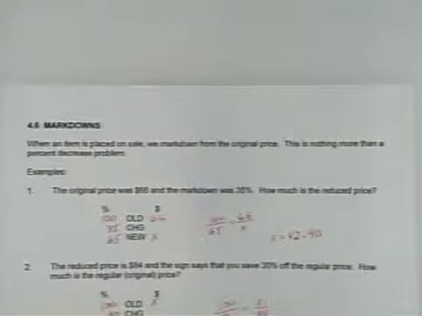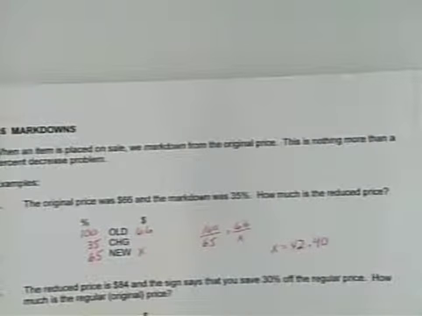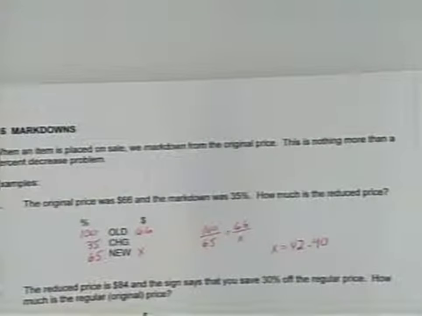Okay? Markdowns. When an item is placed on sale, we mark it down from the original price. So the original price is always going to be the old, and it's going to have the 100 next to it. We are no longer doing CMS tables. We're only doing that when it's a markup on cost, a markup on selling price.